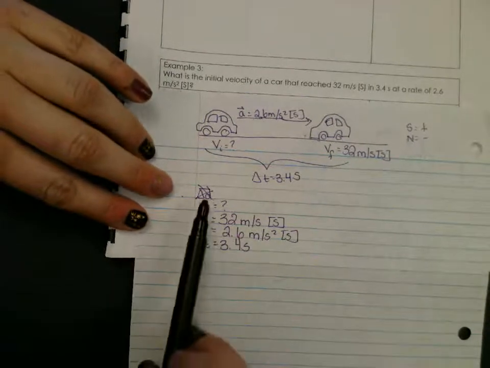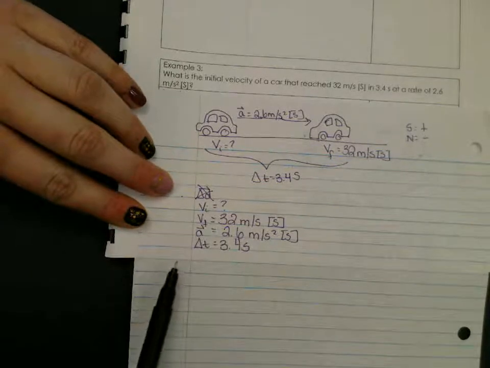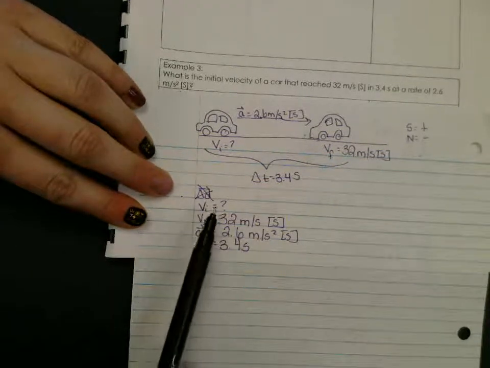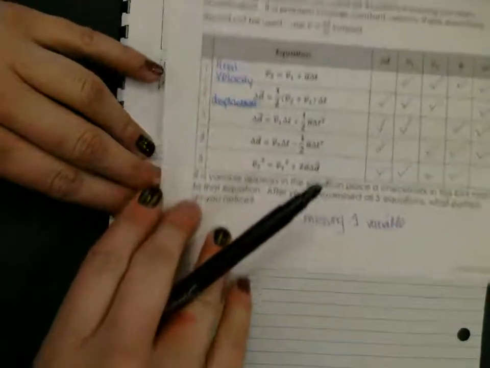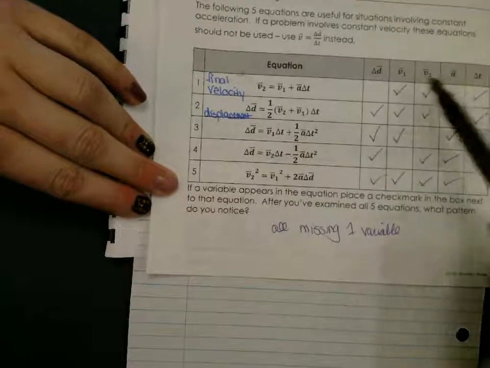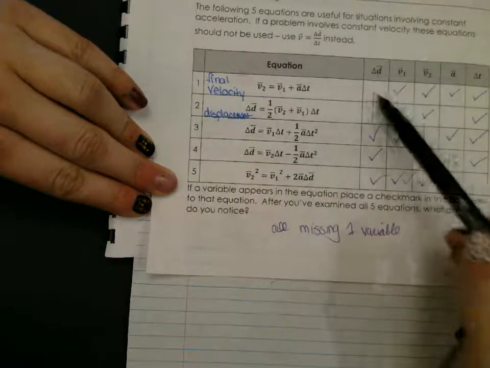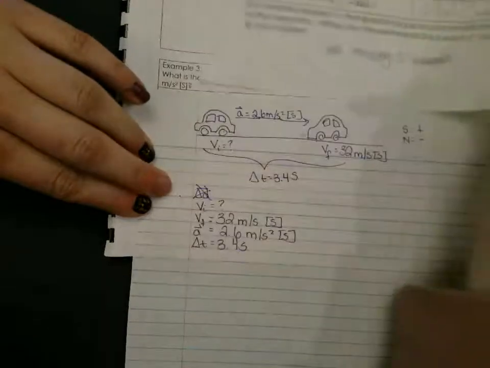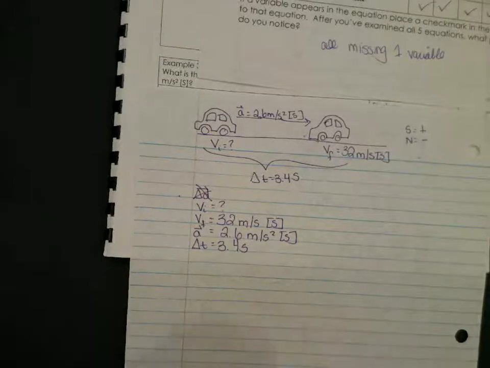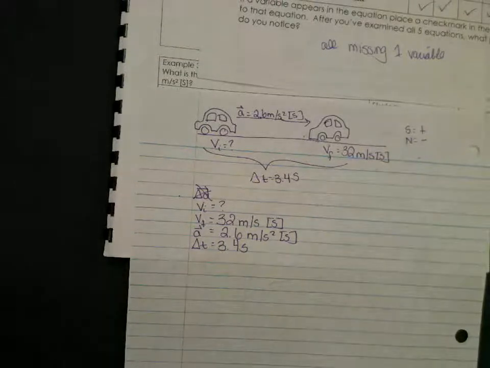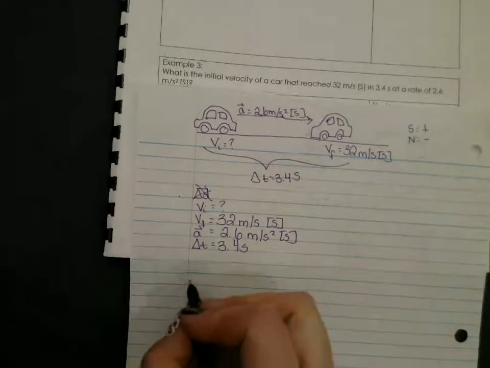So we don't need change in displacement or change in position. We need to find an equation that has change in time, acceleration, final velocity, and initial velocity. If I look over here at my notes, equation 1 is the one that doesn't have displacement.